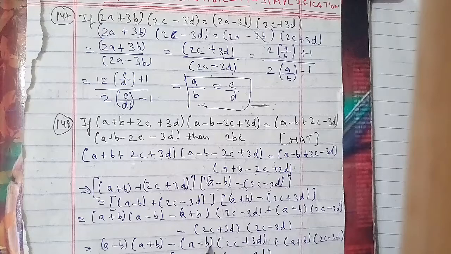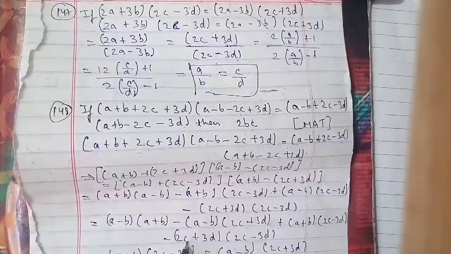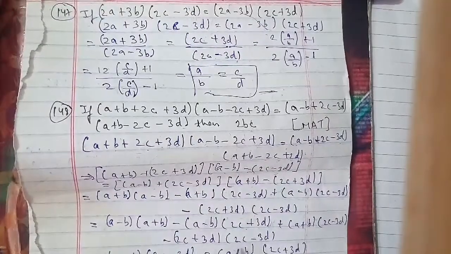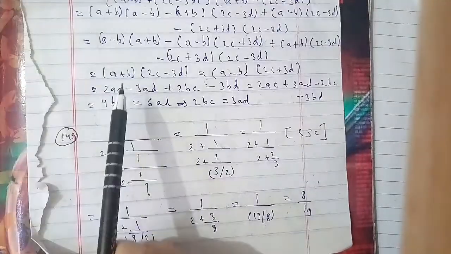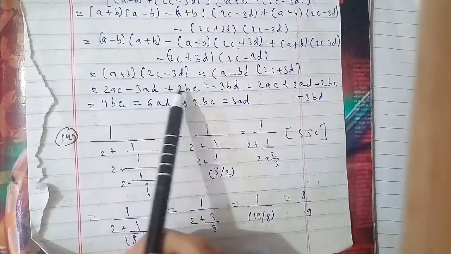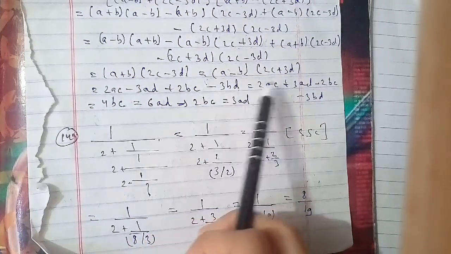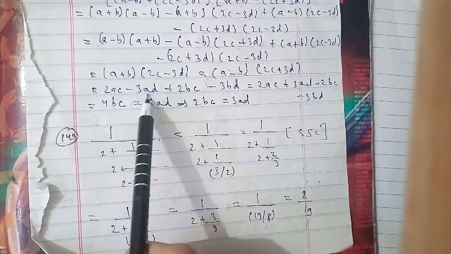Then after that, (a plus b)(2c minus 3d) equals (a minus b)(2c plus 3d). When we expand, a multiplied by 2c is 2ac, a multiplied by 3d is minus 3ad.